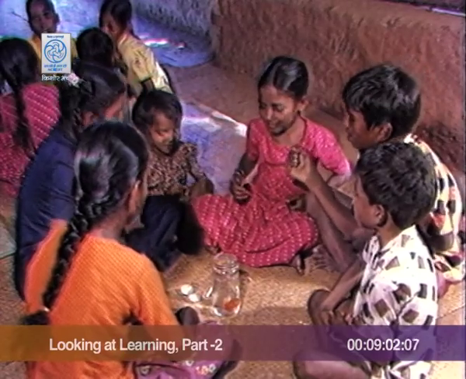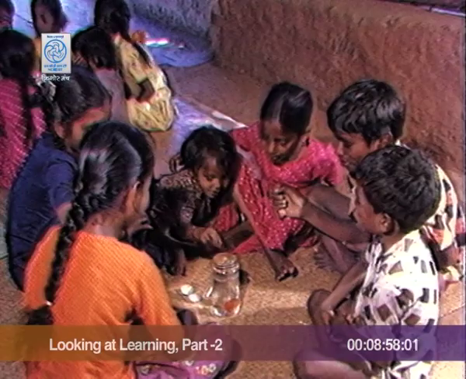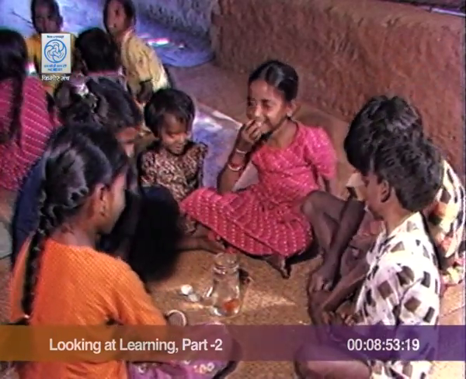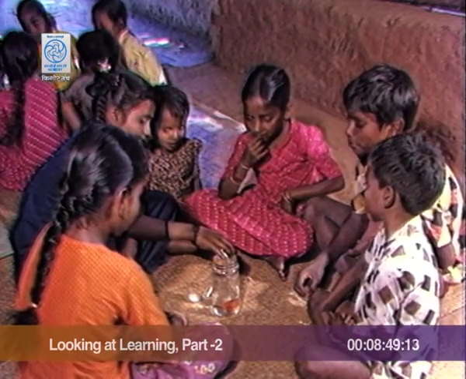The children worked in mixed age groups so that the older ones can help the younger ones. But it is made clear that everyone has a turn in the experimentation.